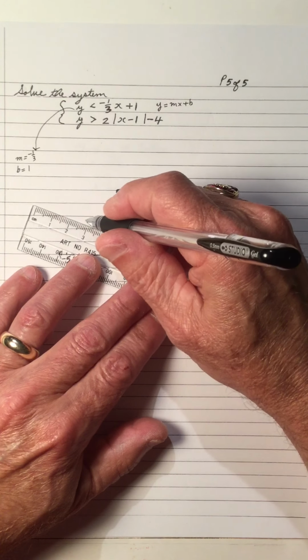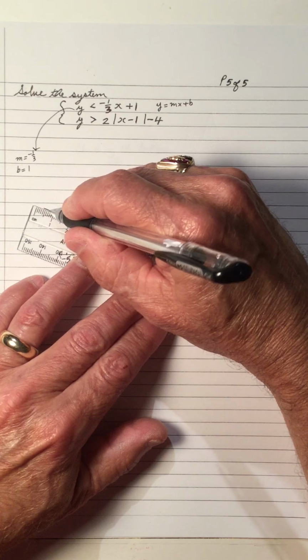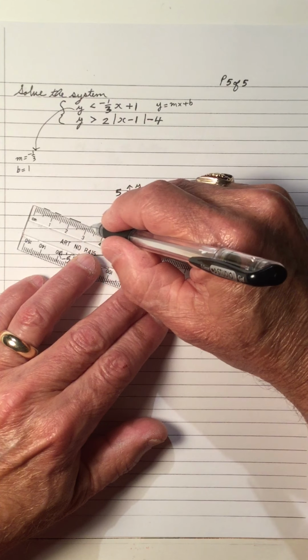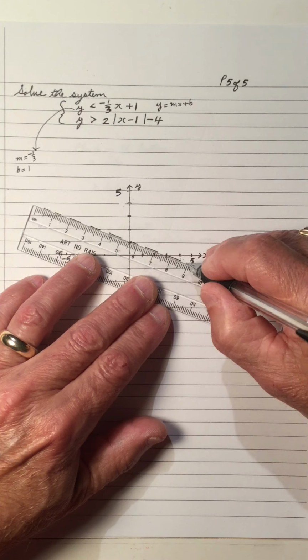Okay, here we go. Now, notice it's no equal sign, so that means the boundary line is broken. So this is a line, it's linear.